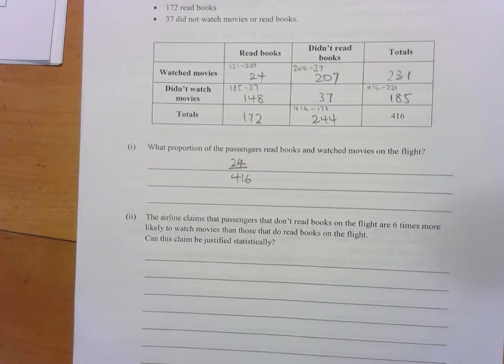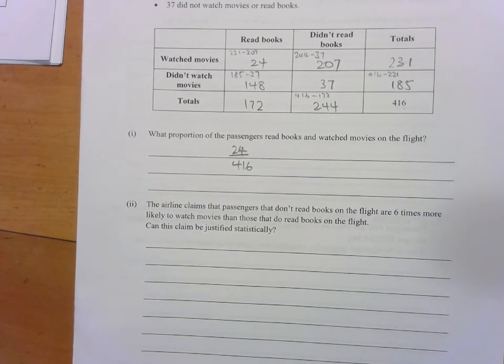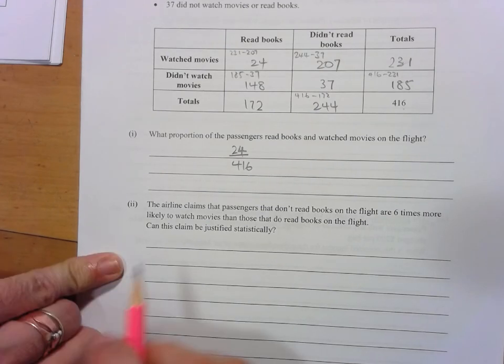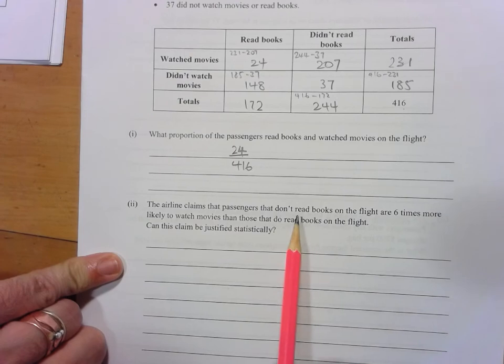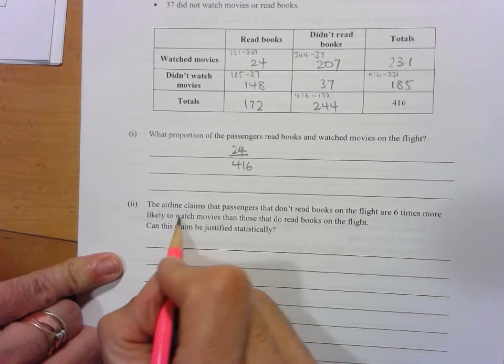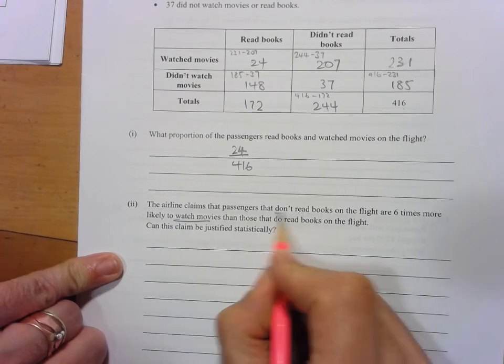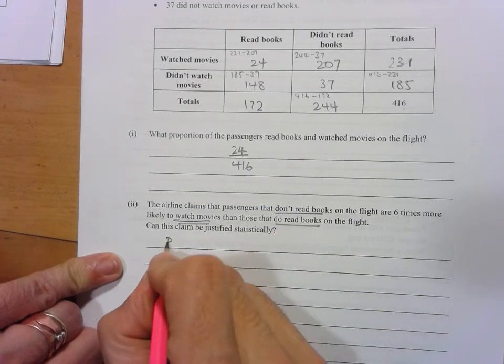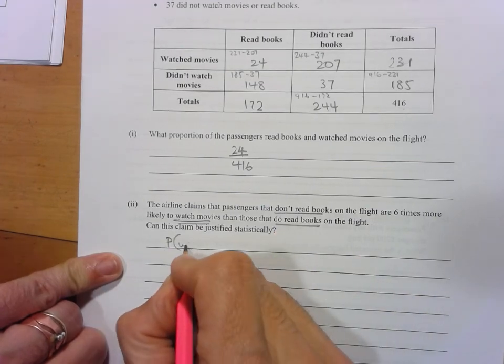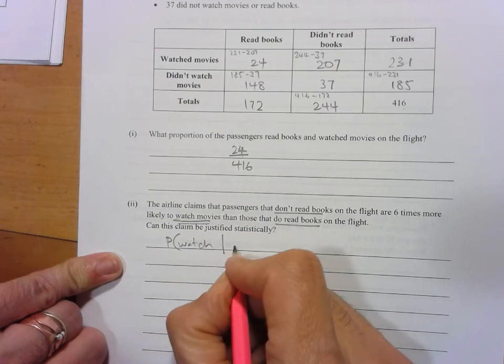Okay, now we go on to the second part. The airline claims that passengers that don't read books on a flight are 6 times more likely to watch movies than those that do read books on a flight. So I need to compare the probability of someone watching a movie if they don't read, with watching a movie if they do read.